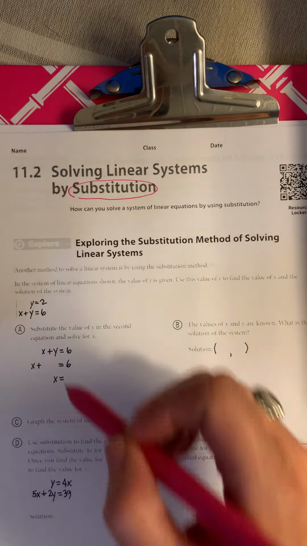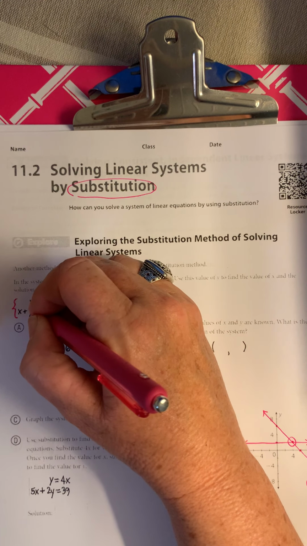Okay, so here's our first system of equations. They sometimes put one of these little set brackets out front, but don't worry about that. It's nothing that you need to do. The two equations here, this one starts out pretty easy, are y equals 2 and x plus y equals 6. So what you're going to do is you're going to substitute.